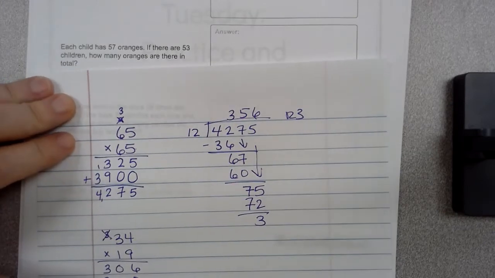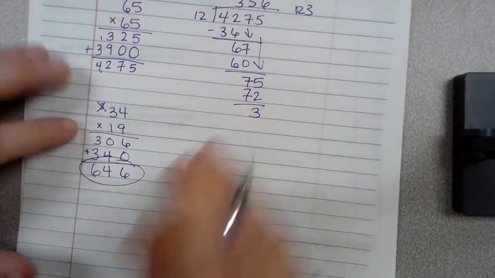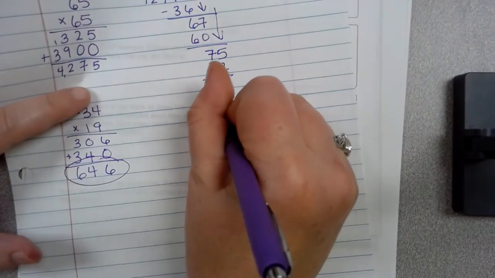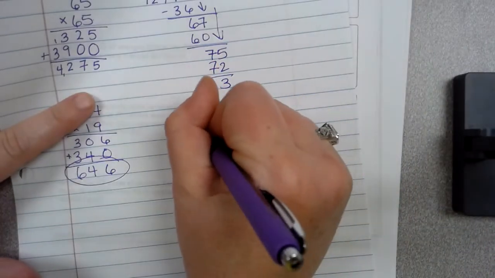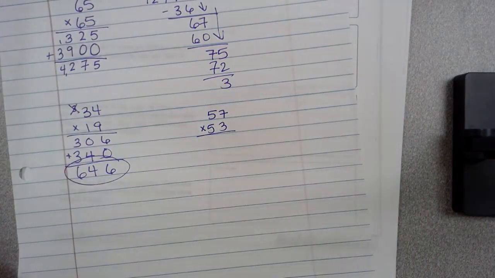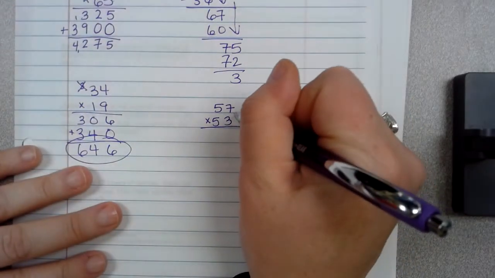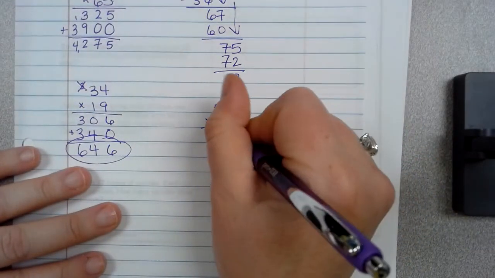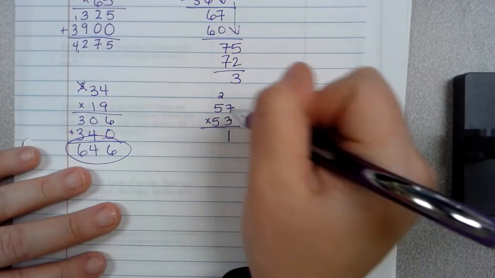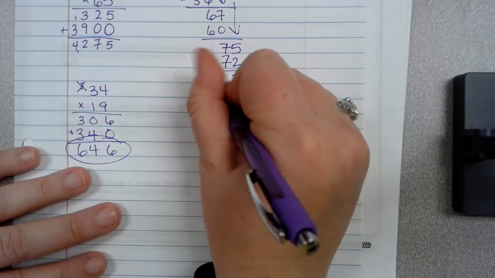Each child has 57 oranges. If there are 53 children, how many oranges are there total? Okay, so if there are 57 oranges and 53 kids, how many oranges would there be total? Oh, that's going to be a lot of oranges. All right, so 3 times 7 is 21, so I'm going to put my 1, kick up my 2. 3 times 5 is 15, plus 2 is 17.